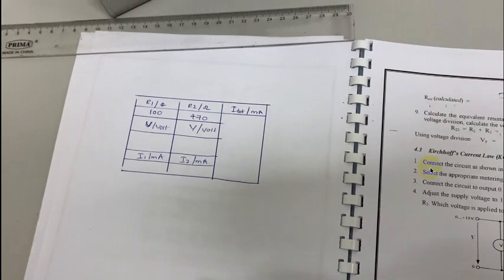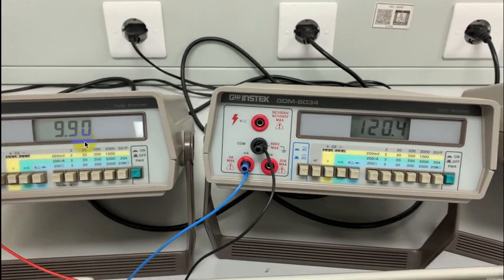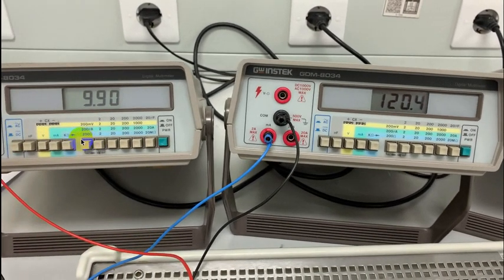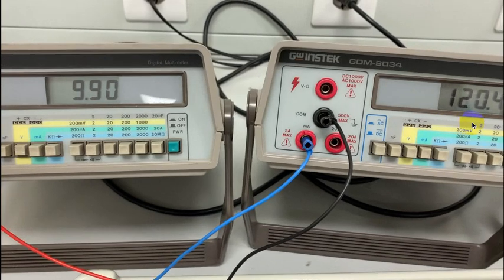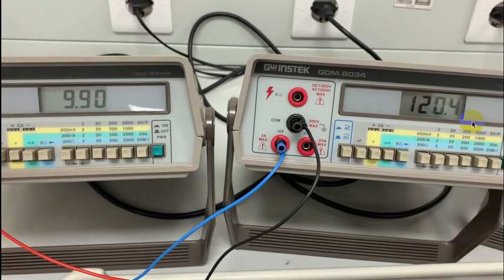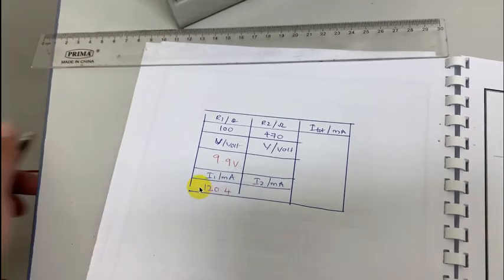So here we are calculating I1 and I total. We got I total as 120 and V as 9.9. So let us tabulate these values in tabular form, and just make sure we connect the second ammeter. Sorry, it is not 120 here.